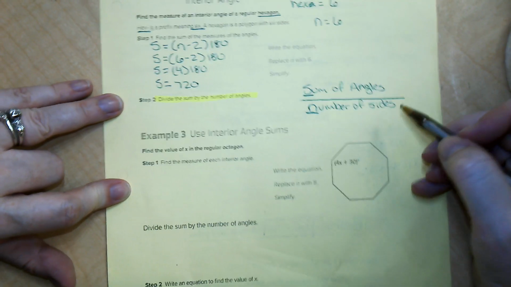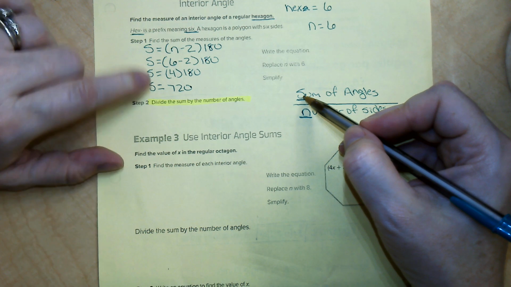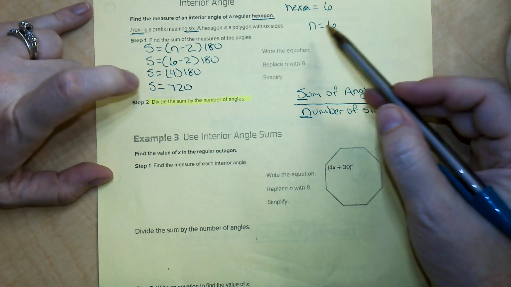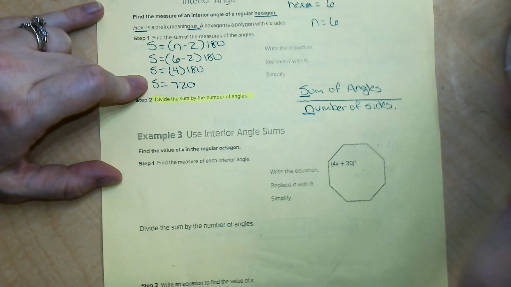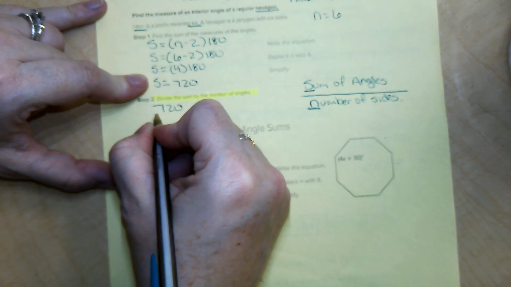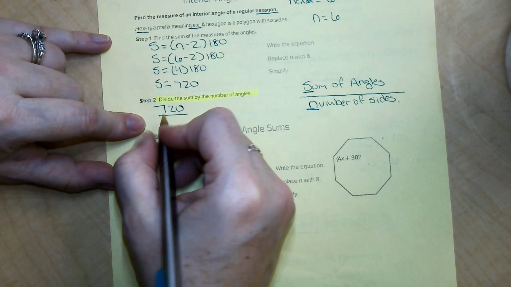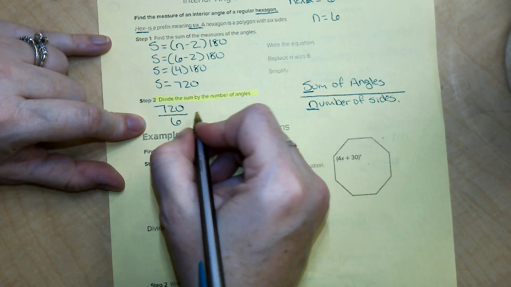Because guess what? The number of sides is also the number of angles. So you're going to take your S that you found and divide it by your n, which you also know. So you're taking the sum of all of the angles and dividing it by your number of sides or the number of angles. They're both the same number.